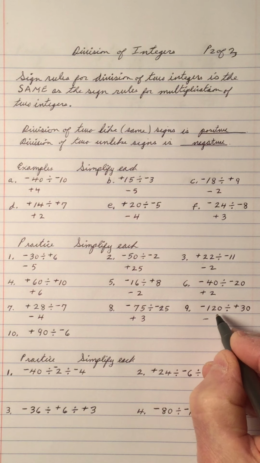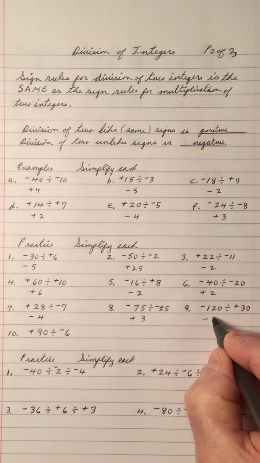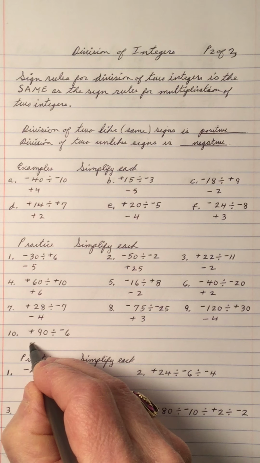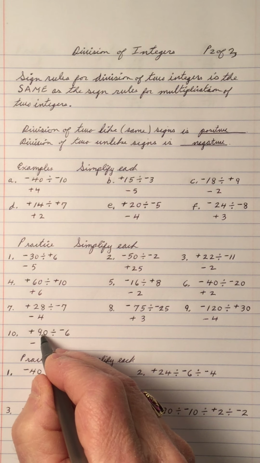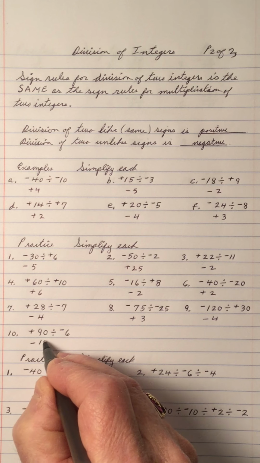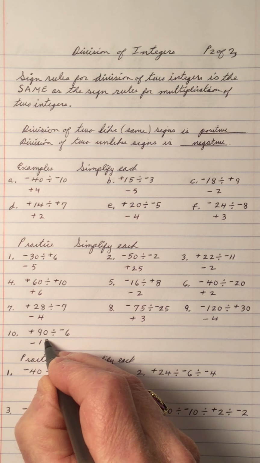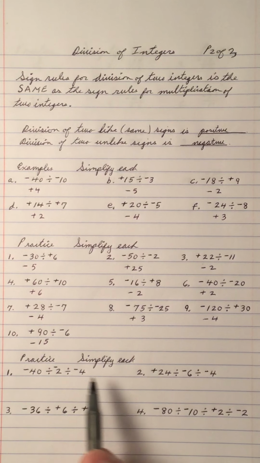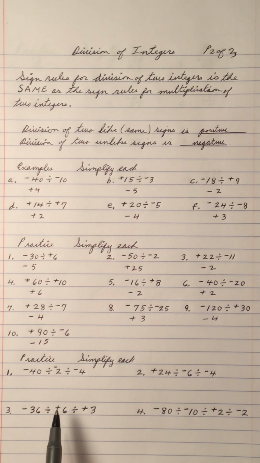Unlike signs, negative. 120 divided by 30 is 4. Unlike signs, negative when you divide. 90 divided by 6 is 15. Practice these down here if you wish also.